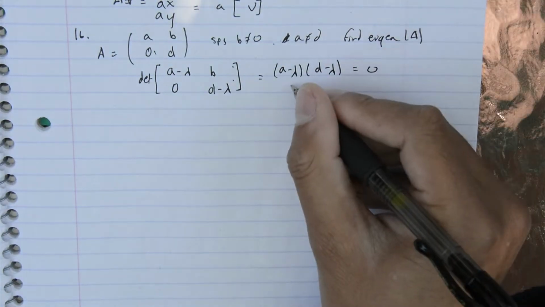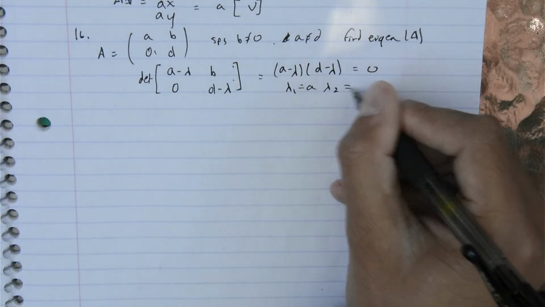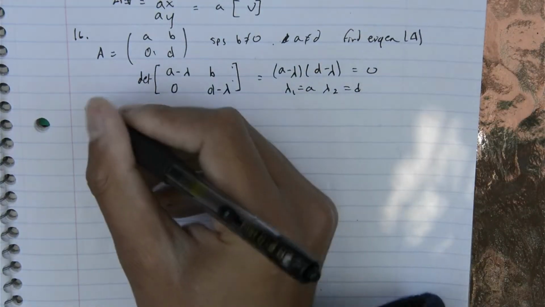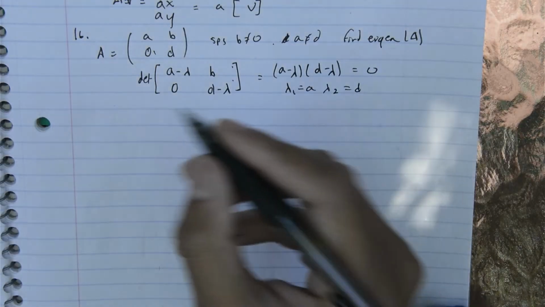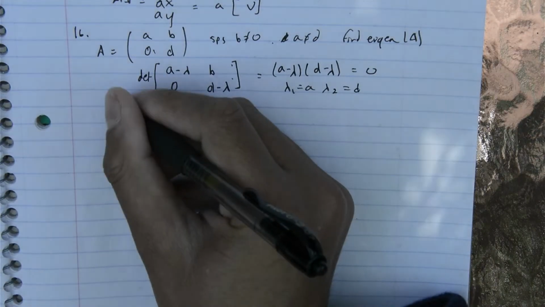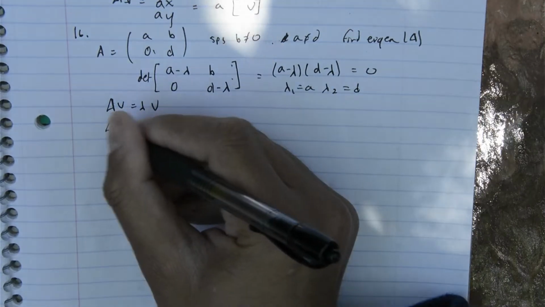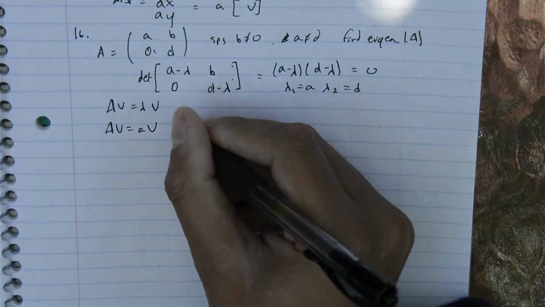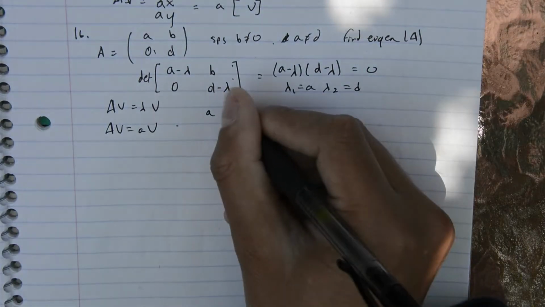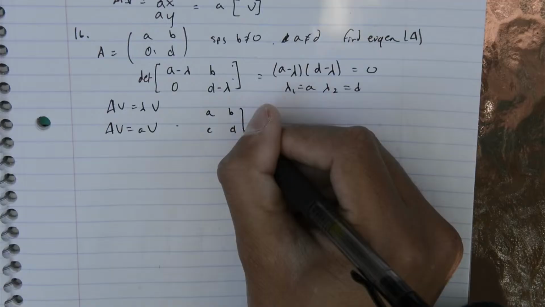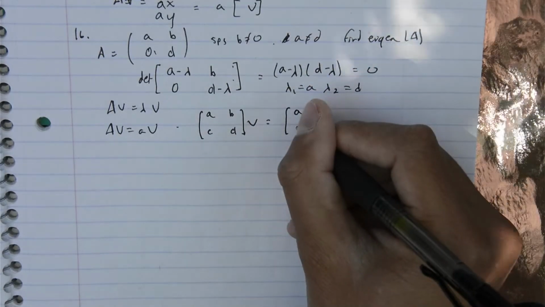So then lambda 1 equals A, lambda 2 equals D. So now if we want to solve for this, we're going to get AV is equal to lambda V. So first we'd get AV is equal to AV, which is, we're going to have A, B, C, D times V is equal to AX, AY.